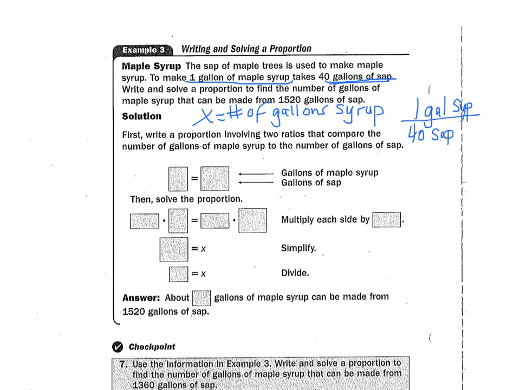Here's where I said you must be consistent. If my top label is syrup, the bottom label is sap, I have to put syrup over sap. So I have 1 gallon of syrup over 40 gallons of sap.